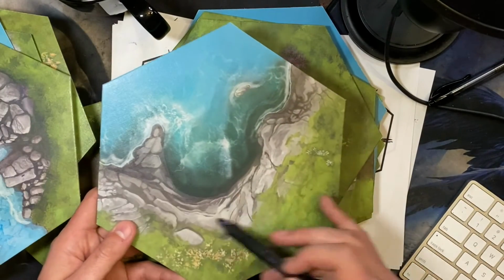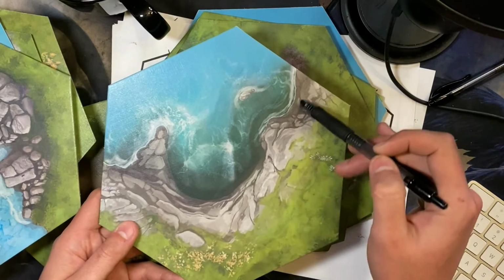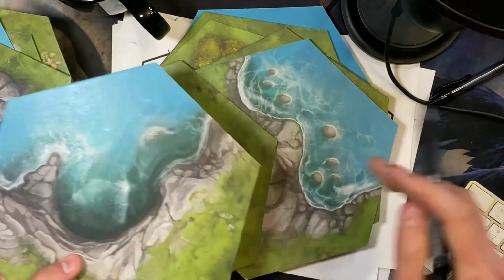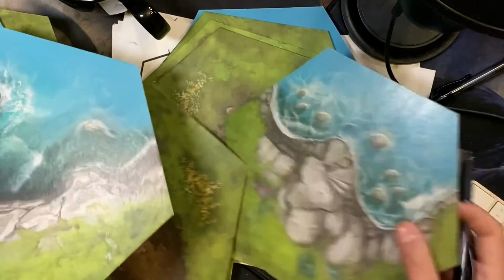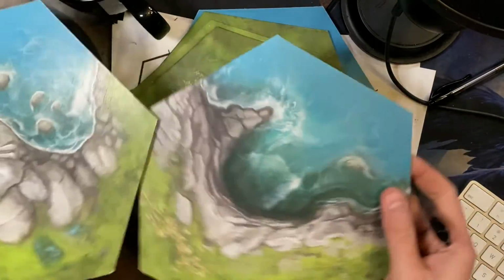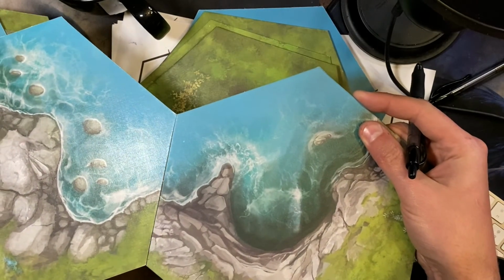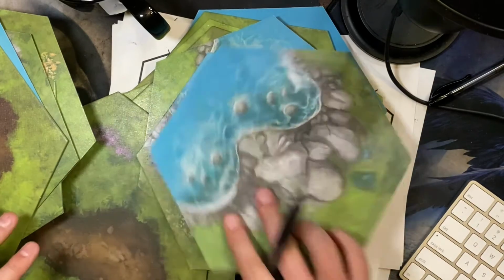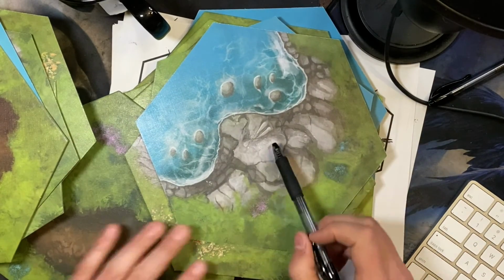This is a neat piece because it is the cove that is inside the rocky shoreline. So you can see it also enters center and center. So you can take another piece that's the rocky shore and boom, there you go, line up. Boom, line up. It all works. Got the rapids. There's another curve of the rocky shore.